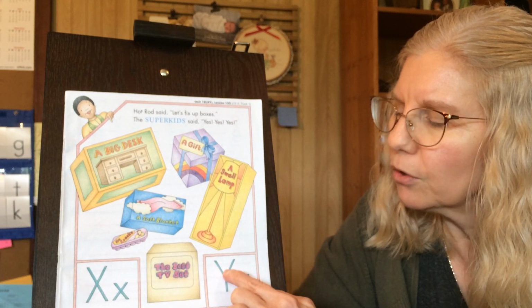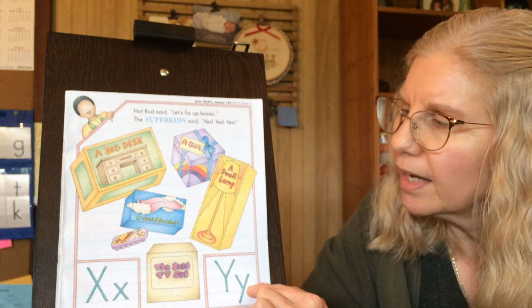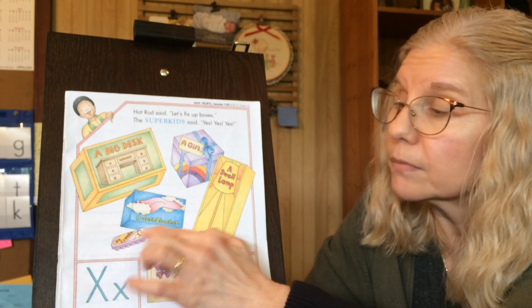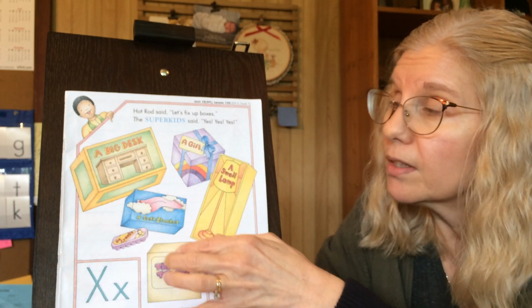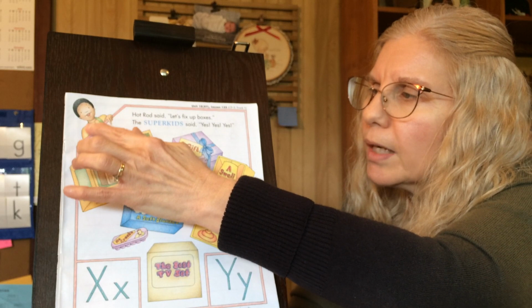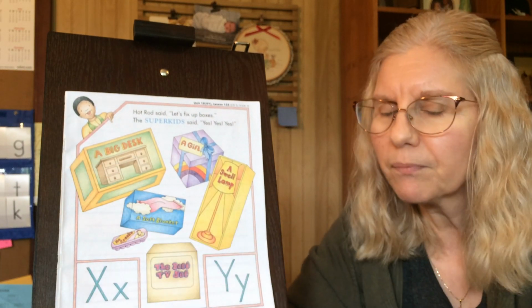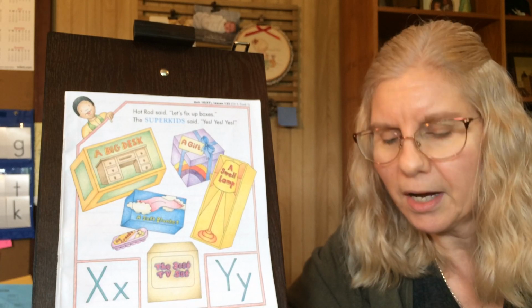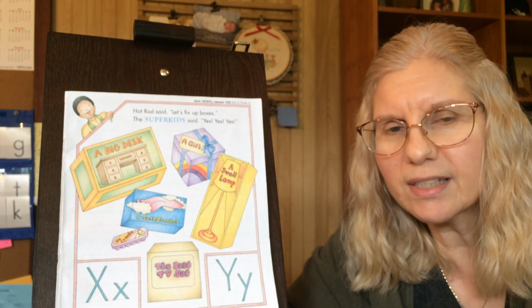Okay, so you can make either a Y like this or a Y like this. And you see there's lots of yellow here, there's yellow here, there is lots of yellow on this page. Let's not do way up here. Let's just do on the boxes. So find a yellow spot on the boxes and make a Y. First word is yes.